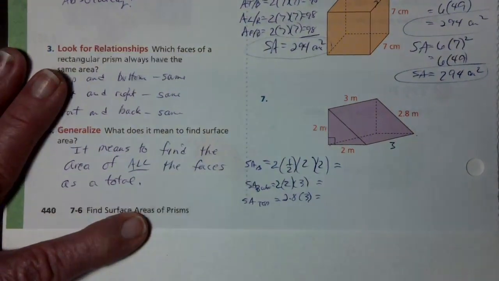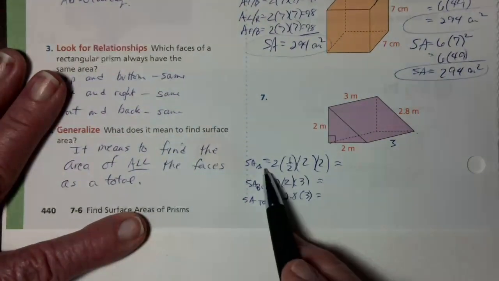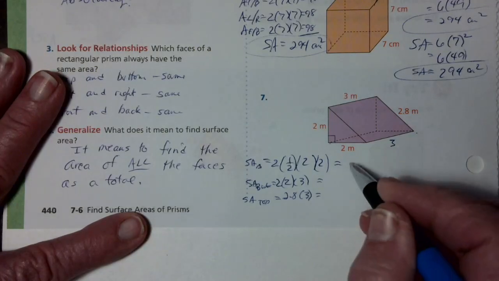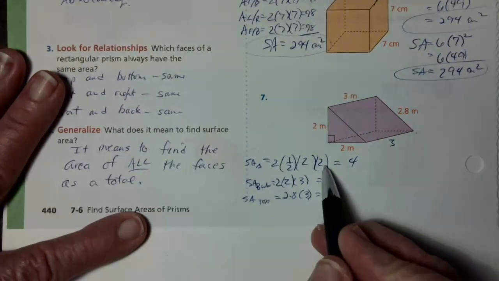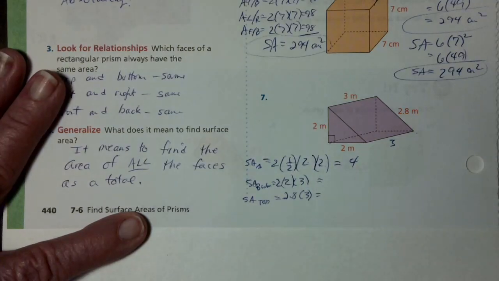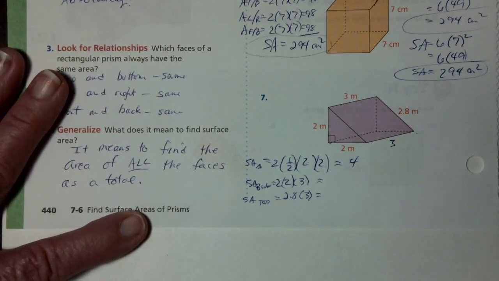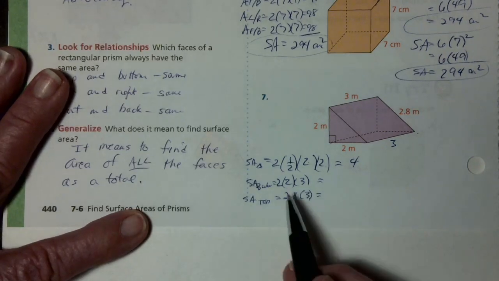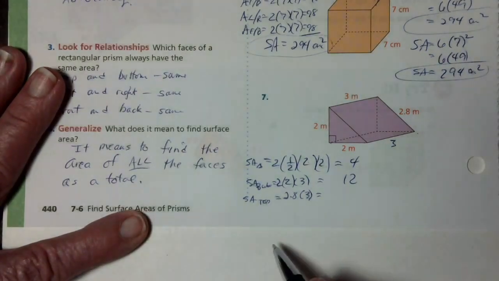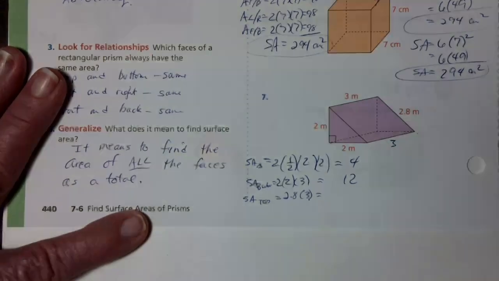Now let's work through these numbers. 2 times 1/2 is 1. 1 times 2 is 2, and 2 times 2 is 4. Half of 4 is 2, and 2 times 2 is 4. Any order you want to multiply those in, go for it, because you're going to get 4 either way you do it. And 2 times 2 is 4, times 3 is 12. And then I need a 2.8 times 3. Well, I'm going to get my calculator for that one, to make sure I don't make a mistake.